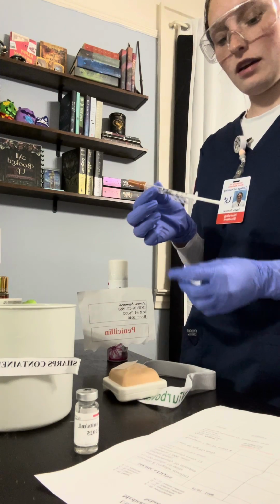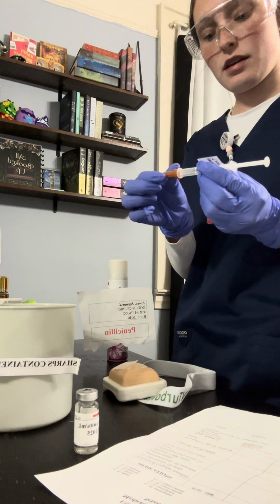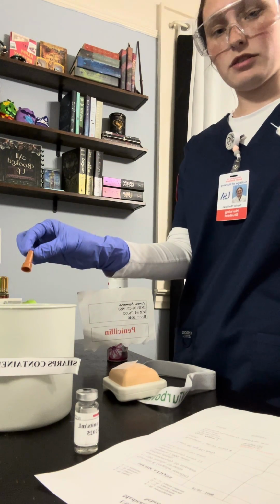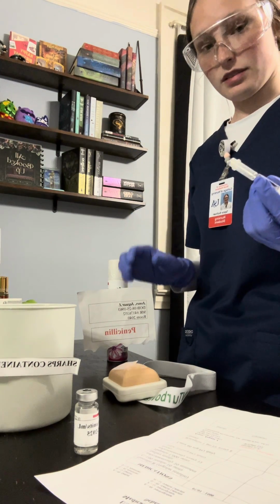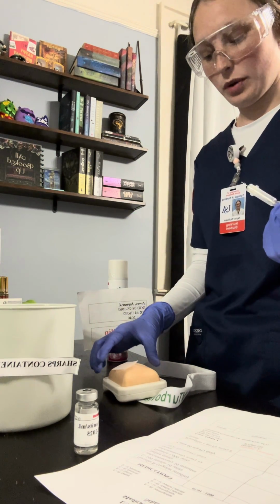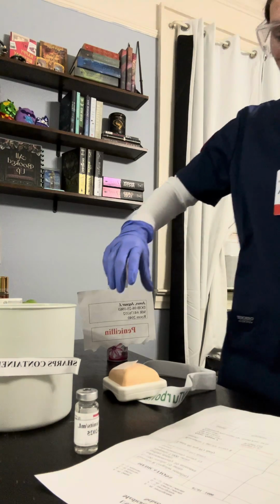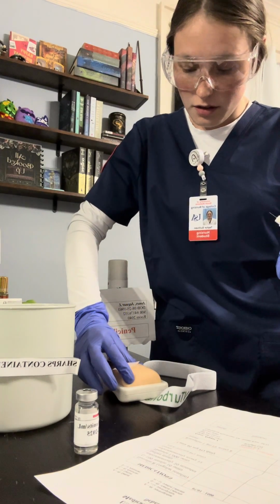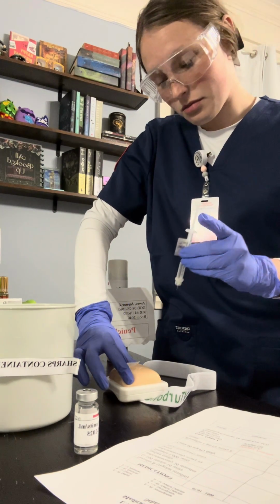So now I can take off my cap, place it in the sharps bin, and this is sub-Q, so I'm going to be pinching the skin. Okay, Mr. Jones, big poke.